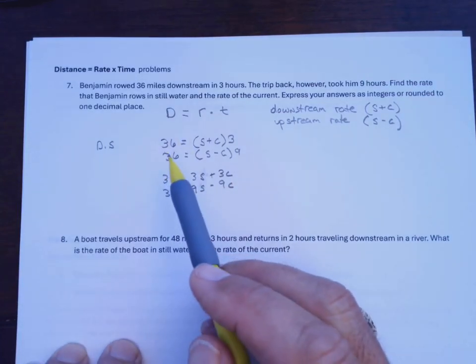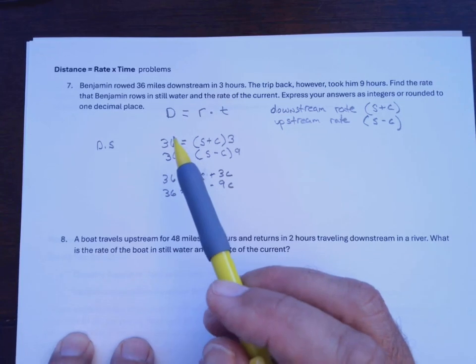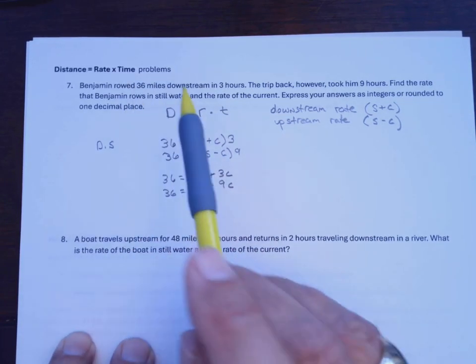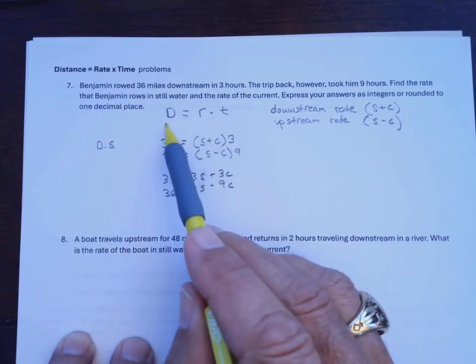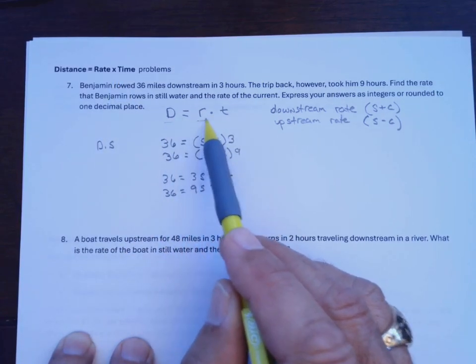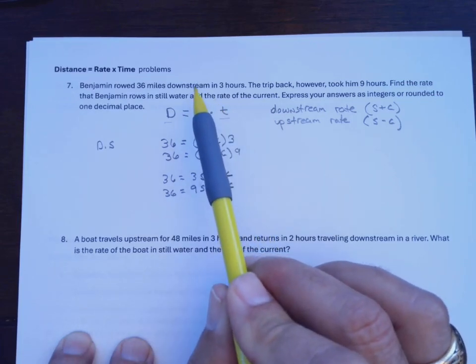Okay, we're back to the old boat in the river. These are slightly different than the problems we solved before. I won't get into the differences. But in this section, again, you have to understand that a distance is equal to your rate times your time. And again, they talk about upstream and downstream.